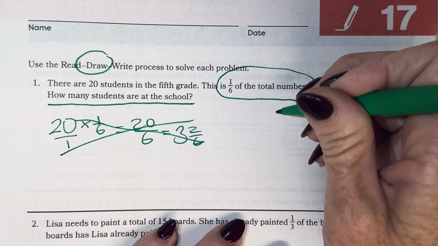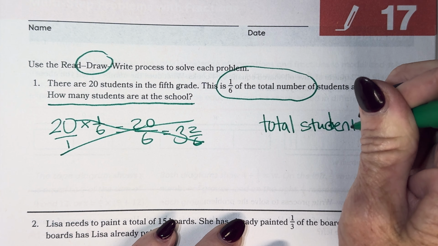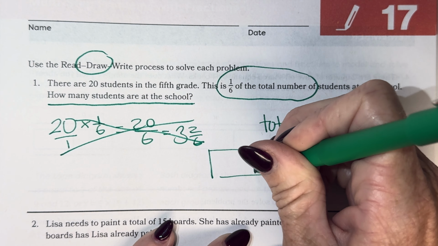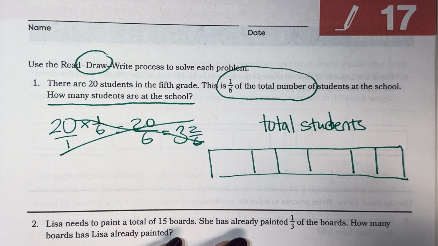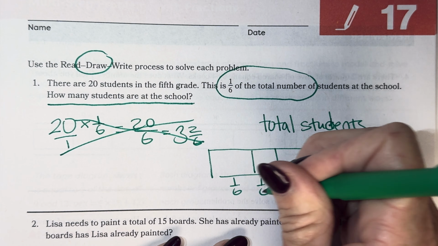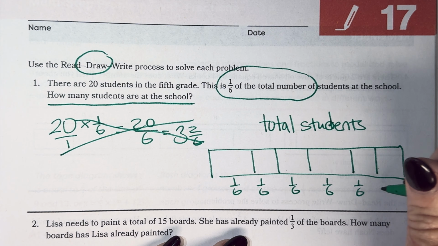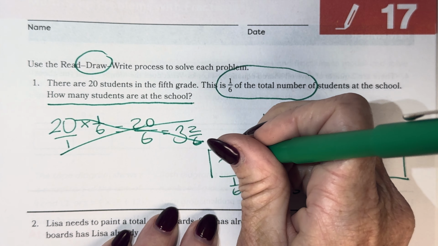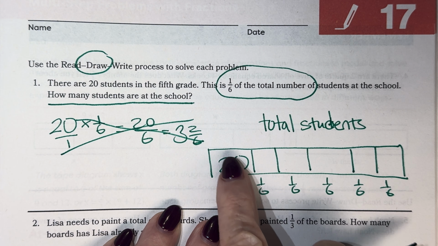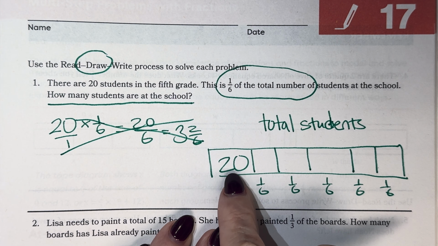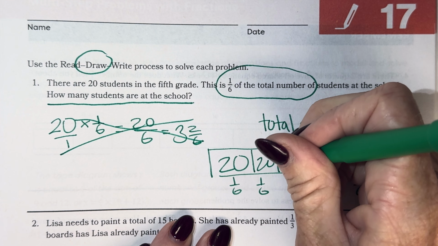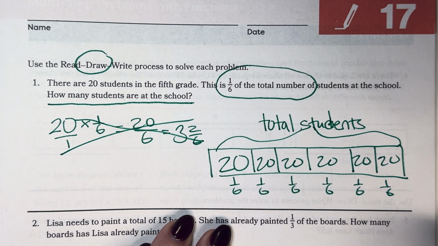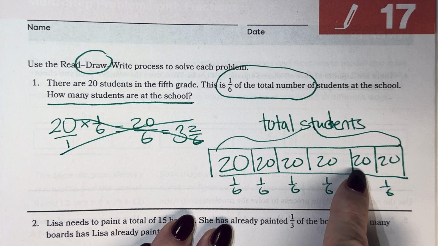So if I have the total students, and I know that 5th grade is only 1/6 of them, I'm going to cut this into 6. So 1/6, 1/6, 1/6, 1/6, 1/6, and 1/6. So what is the total number? Well, they said that the 20 students in 5th grade only make up 1/6 of all of them. Well, that means that if there's 20 here, there has to be 20 in each of those. So if we put 20 in each of those, it would be easy for me to figure out what the total number is. So 20 plus 20 plus 20 plus 20 plus 20 plus 20.